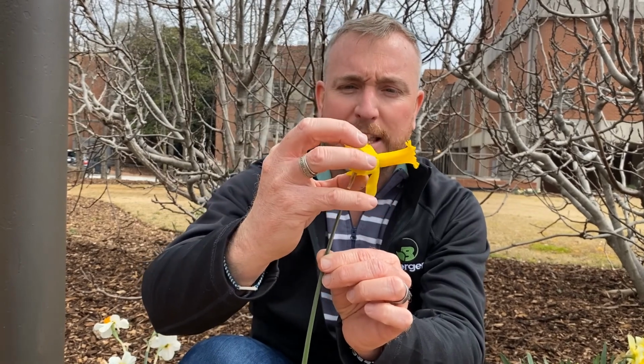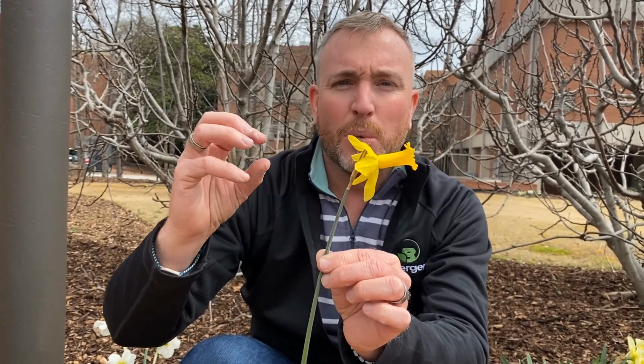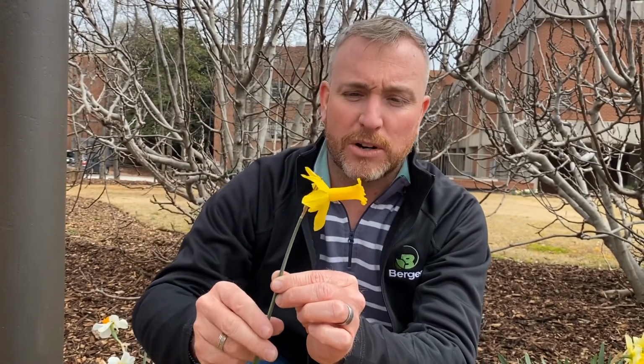The perianth parts are reflexed. They're bent backwards. One of the things I always remember with Narcissus cyclamineus, imagine a cyclist biking up to the top of a hill and then going down the hill and their hair flying behind them. Whee!